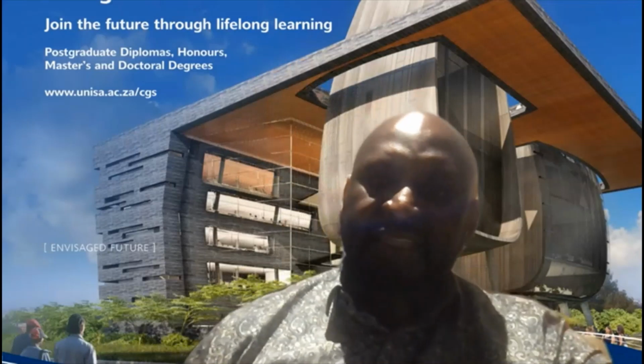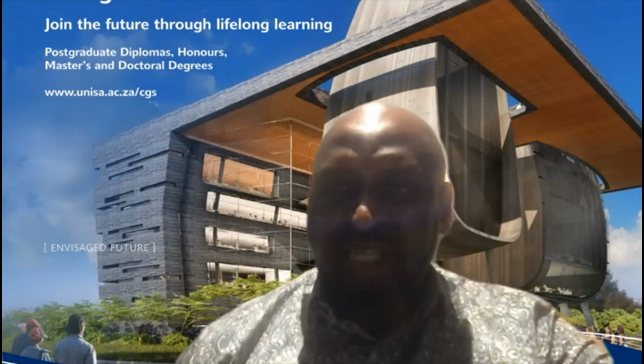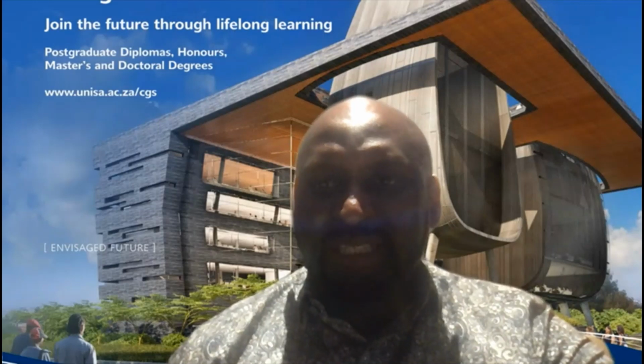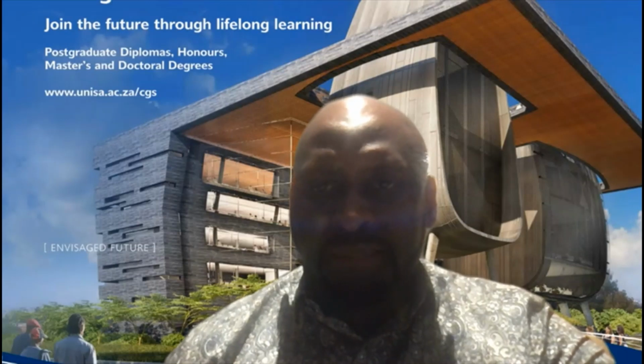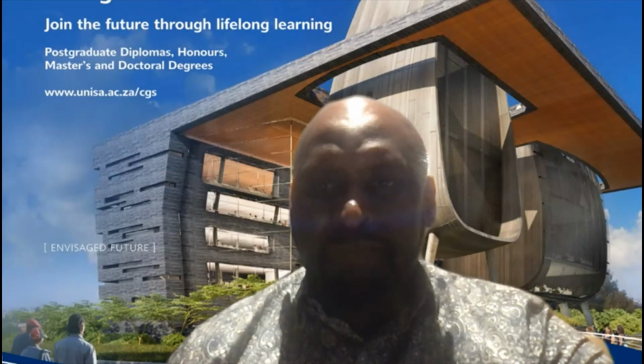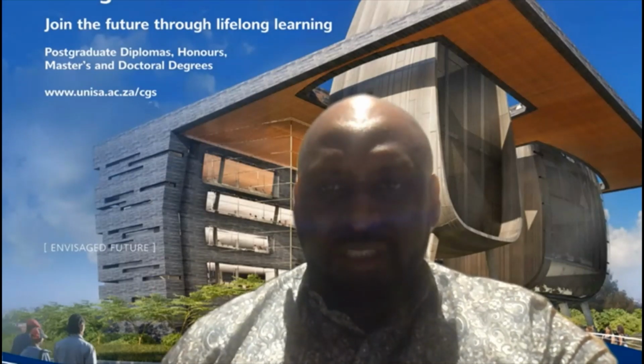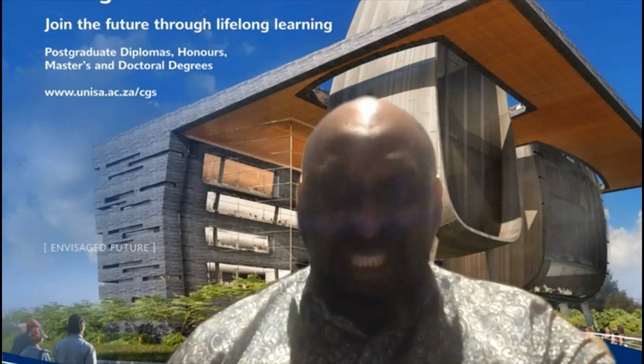Then there's someone saying, is there funding for someone studying outside the research niche areas? Look, the story about funding is a bit tricky in that all university students are entitled to a bursary.